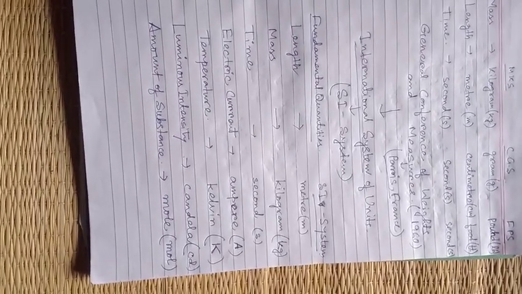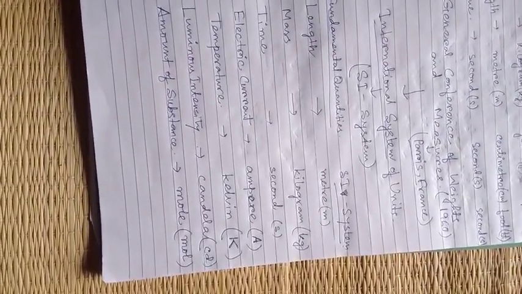Now, when using this SI system, there are some multiples and submultiples for specific units like length, mass, time, this type of units.